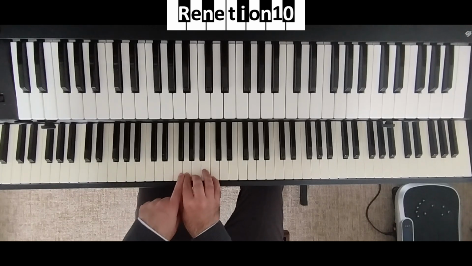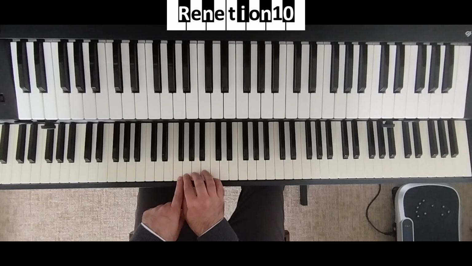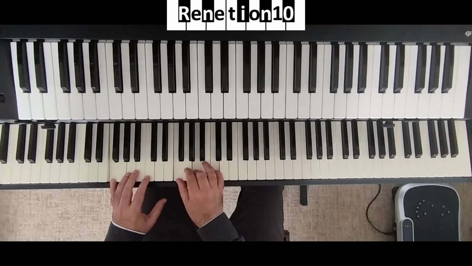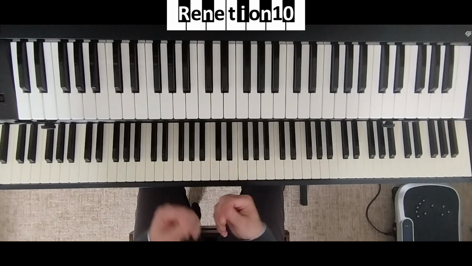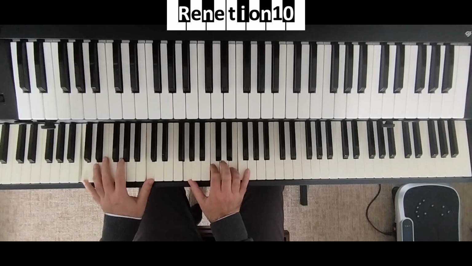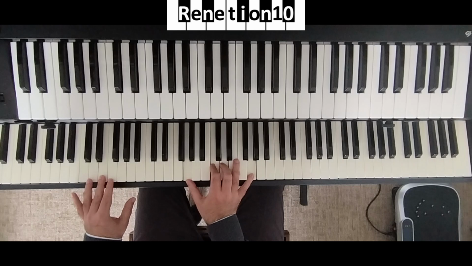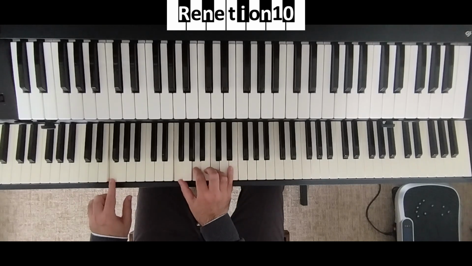You see what I'm doing here? I'm adding this second as well in the F chord. That's a choice. It's not mandatory, but you can add it to flavor, to spice it up. Here I don't do it.